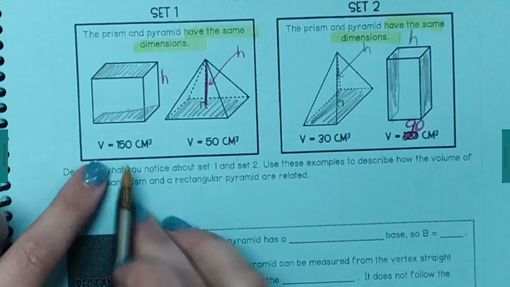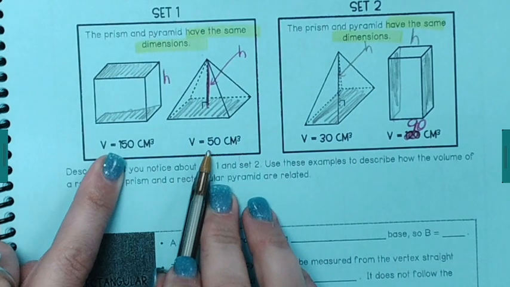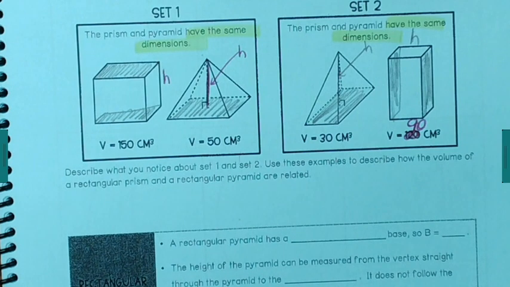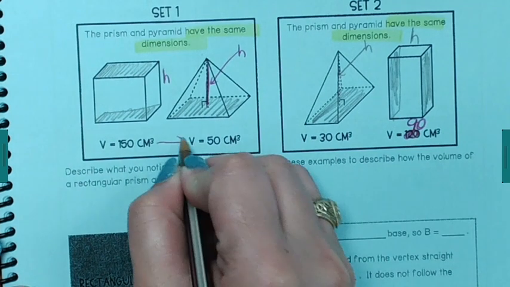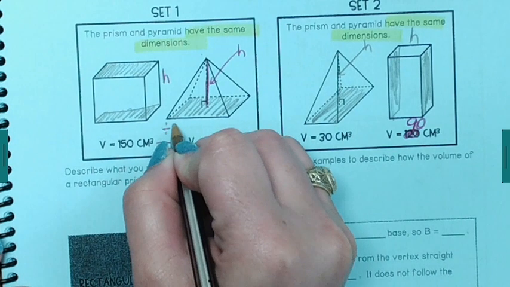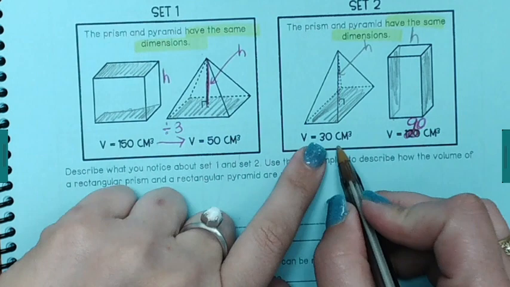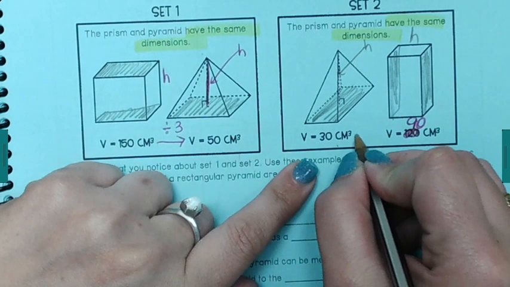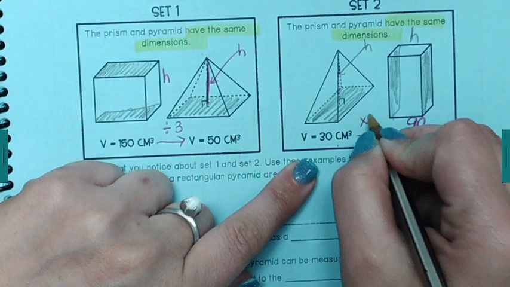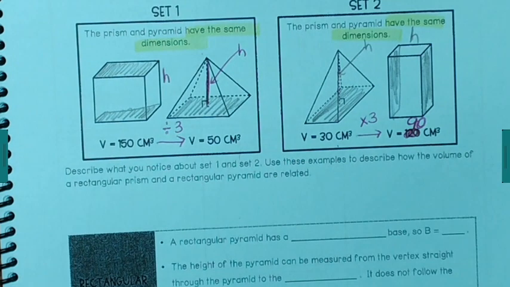So from 150 to 50, did we get bigger or smaller from 150 to 50? Smaller. Okay. So we divide by 3. Okay. So prisms and pyramids, 3 is going to be your magic number. 3, 3, 3. If you have the pyramid, how did you get the prism? Times 3. Okay. So again, 3 is going to be our magic number that we're going to talk about a lot with relationships.